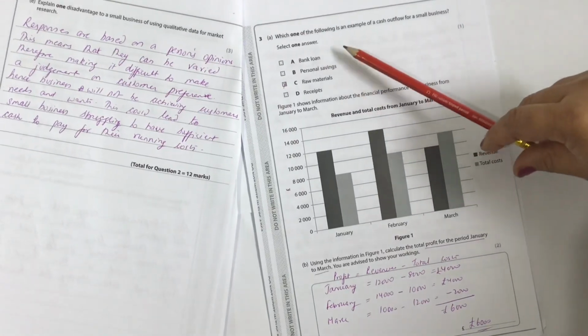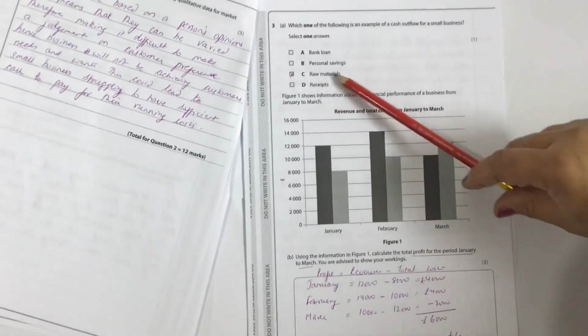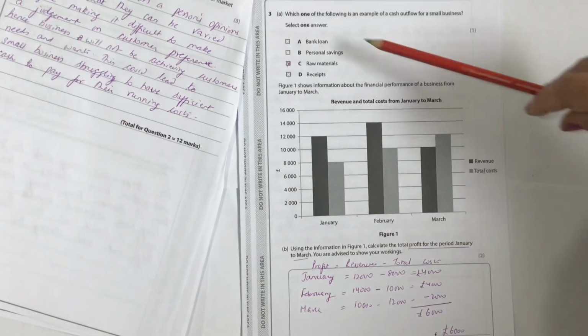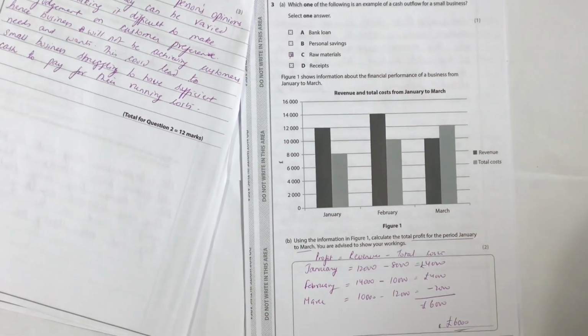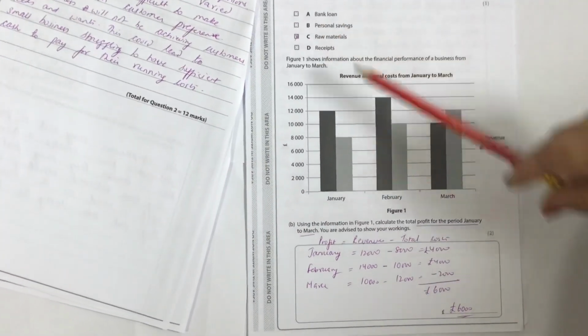Which one of the following is an example of cash outflow? So it's cash going out of the business. So raw materials, they pay for the raw materials. All these 3: bank loan, money comes in; savings, money comes in; receipts, money comes in. So it will identify the one where money goes out.